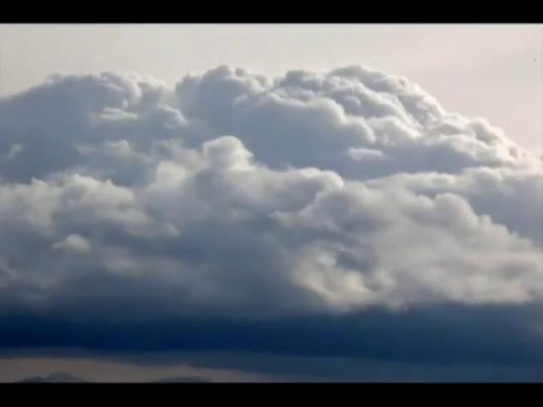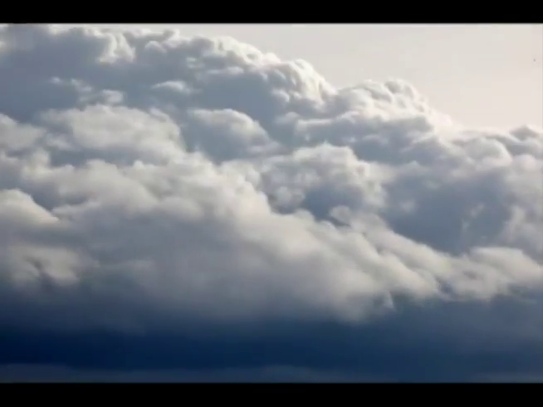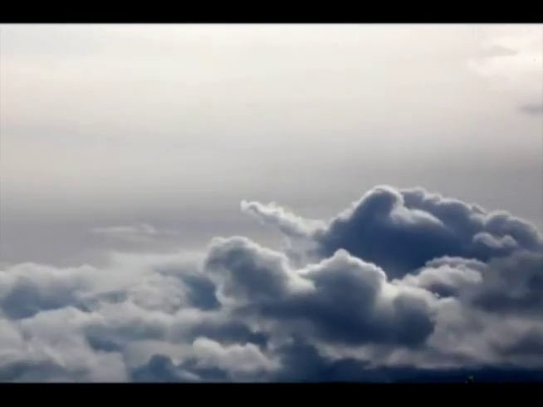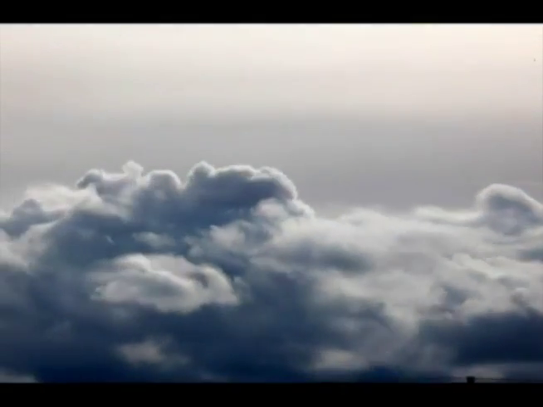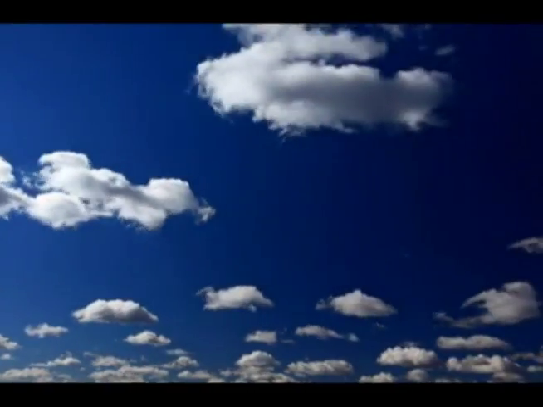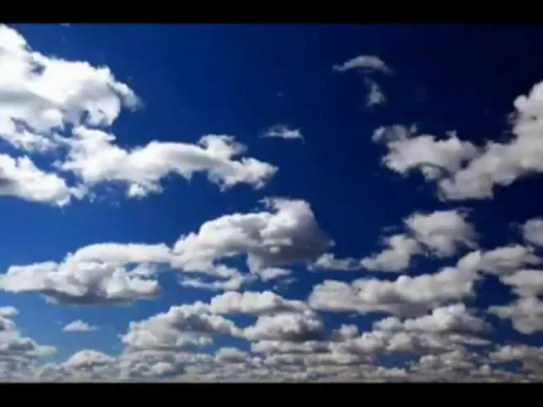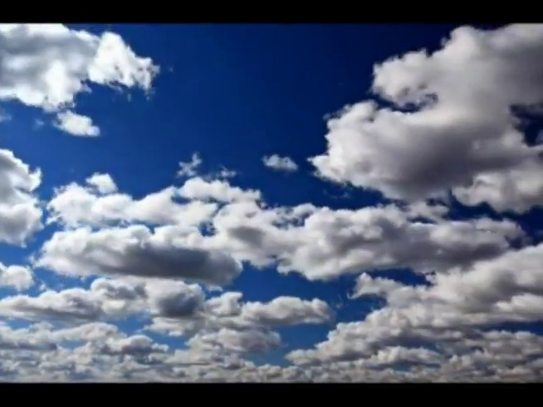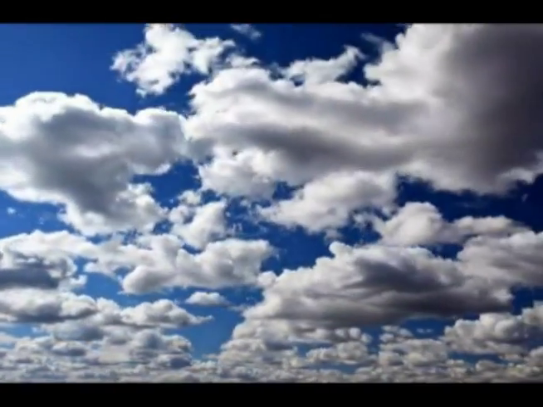Clouds are made of tiny drops of water or ice crystals that settle on dust particles in the atmosphere. The droplets are so small, with a diameter of about 1/100th of a millimeter, that each cubic meter of air contains 100 million droplets.